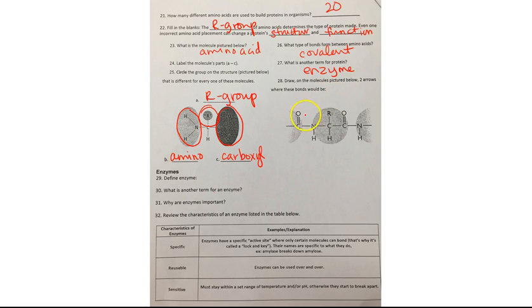Where these bonds would be. So right here, these are peptide bonds. And so this is one amino acid, this is the next amino acid, this is the next amino acid, and this is all happening in the ribosome.